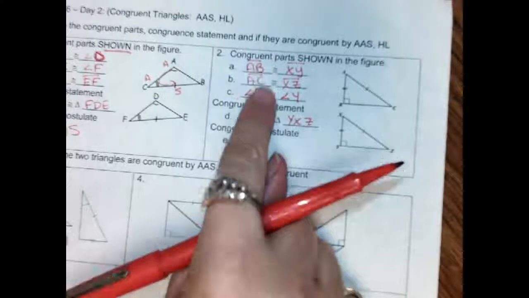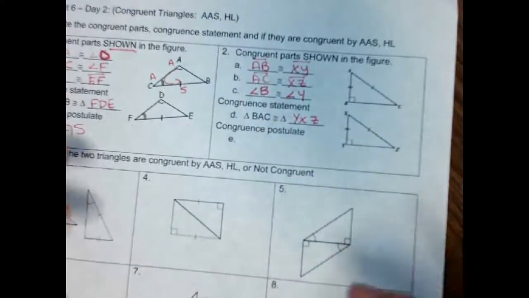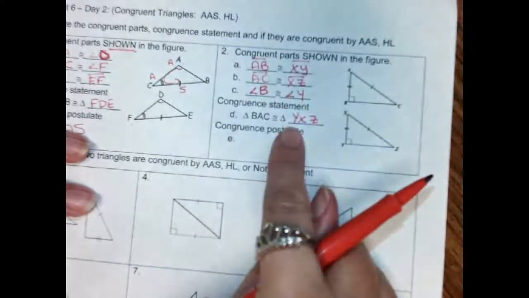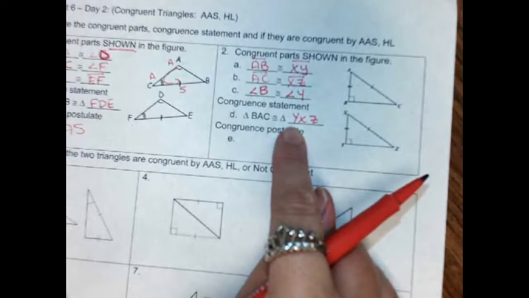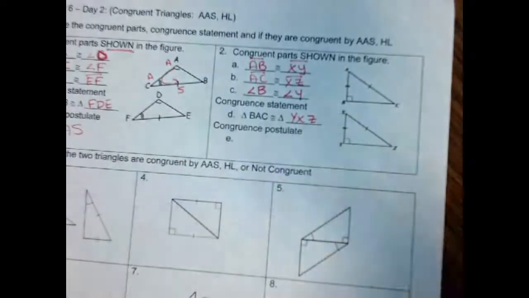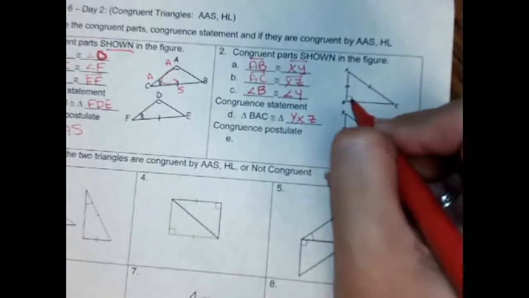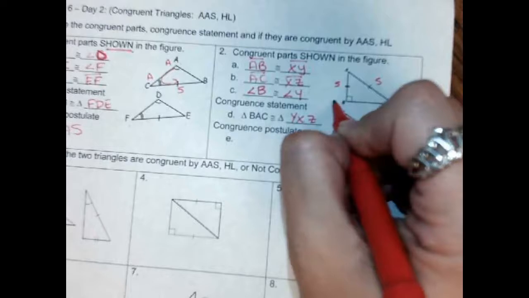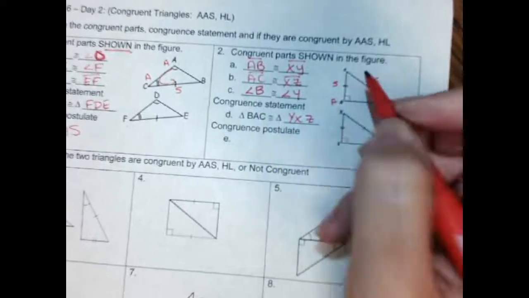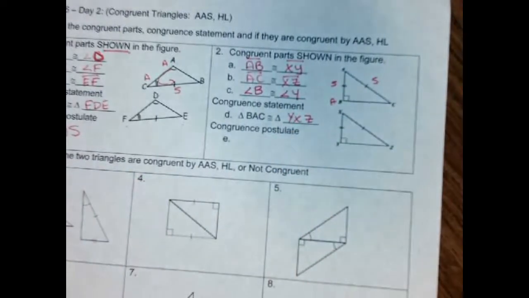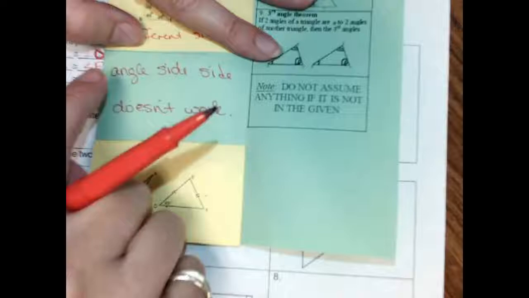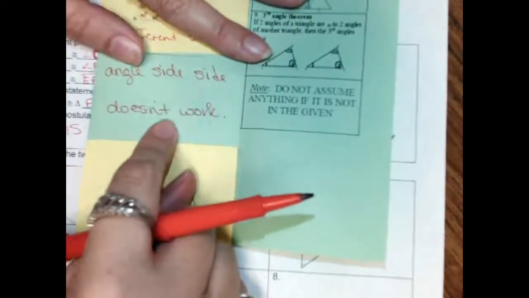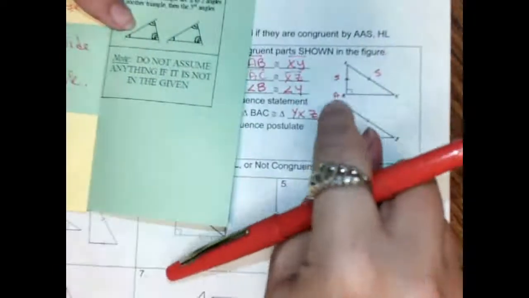Okay, this first part is exactly the same thing as what we've been doing, so just fill this out, make sure you've got it filled out. Now here's the thing to think about. If I just look at this, this would be a side, and an angle. Angle, side, side. But we wrote in our notes that angle, side, side doesn't work. So I can't use angle, side, side.